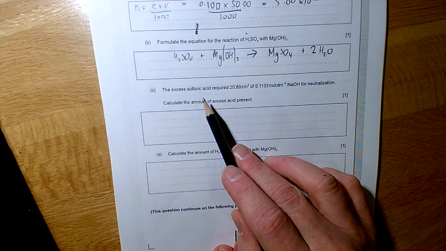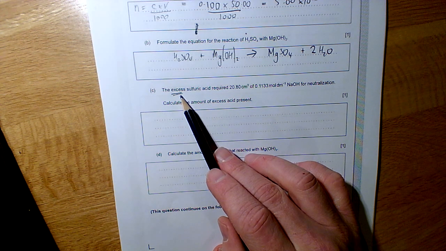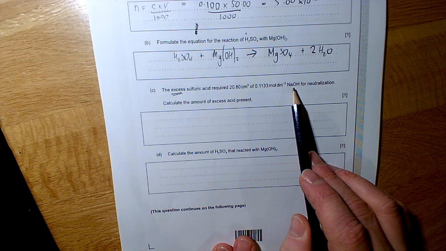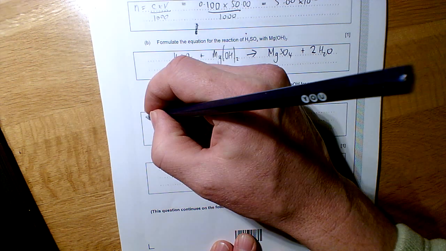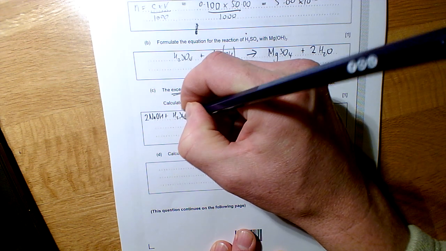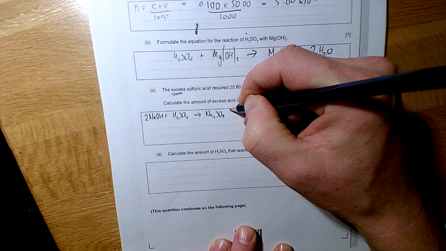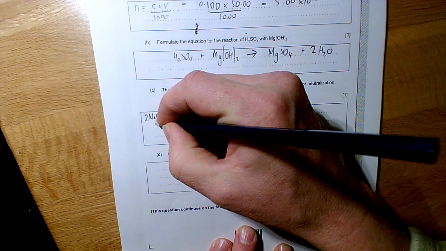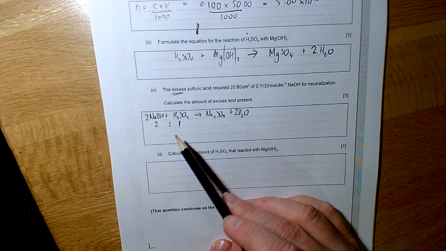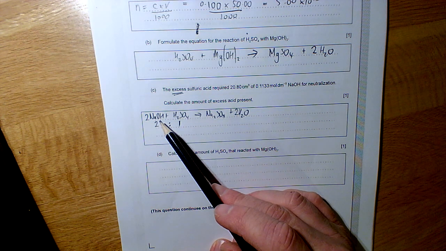Right, this is where people start to slip up. The excess sulfuric acid, so don't forget they added more sulfuric acid than they needed, was titrated against sodium hydroxide. You know that sodium hydroxide and sulfuric acid react in a titration to give sodium sulfate and water. In other words, they react in a 2:1 ratio. So if you're going to try and find out how much sulfuric acid you had, you need to know how much sodium hydroxide you had.